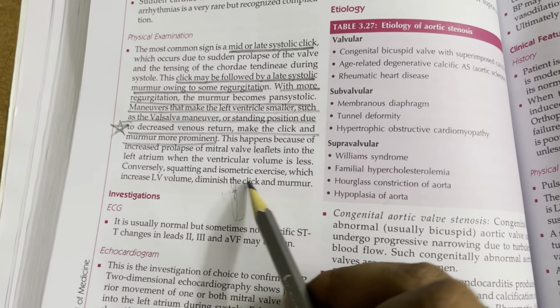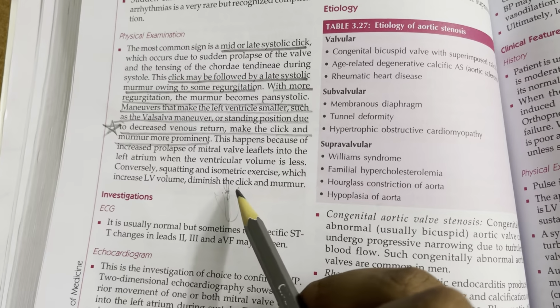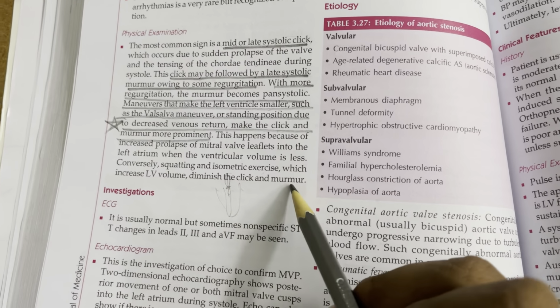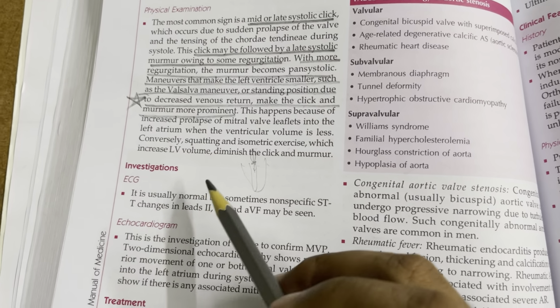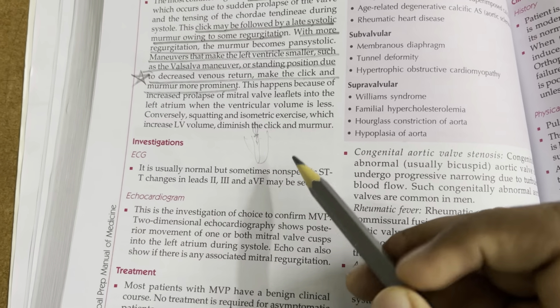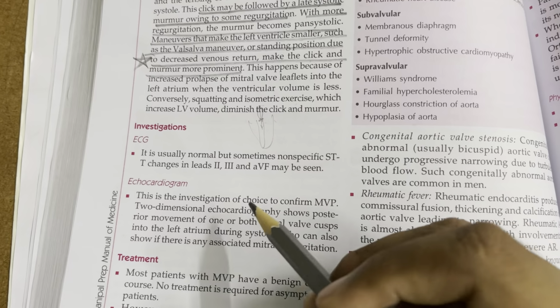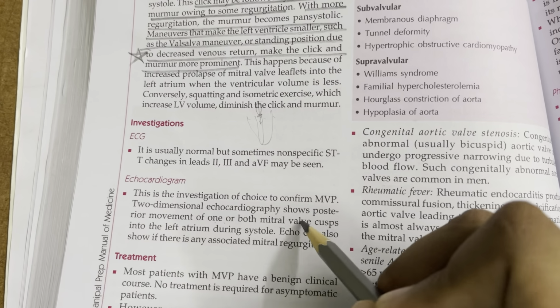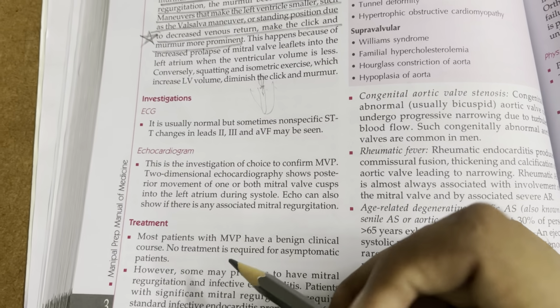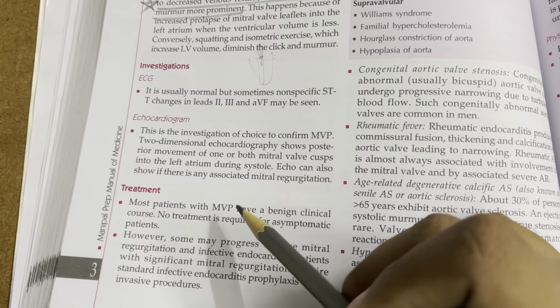So conversely, any squatting or exercise increases the LV volume, and diminishes the click and murmur. So that is important. Next, ECG is normal, sometimes non-specific changes may be seen. Echo is the investigation of choice. You can see posterior movement of one or both mitral valve cusps into the left atrium during systole. You can also see any associated MR.